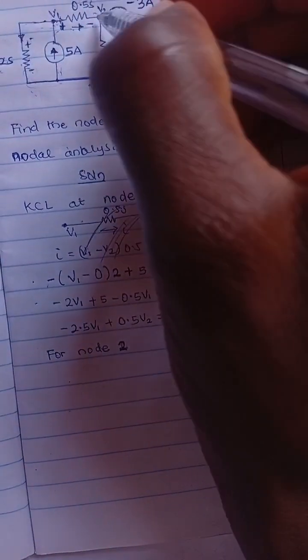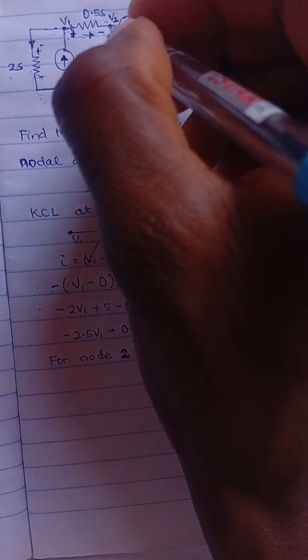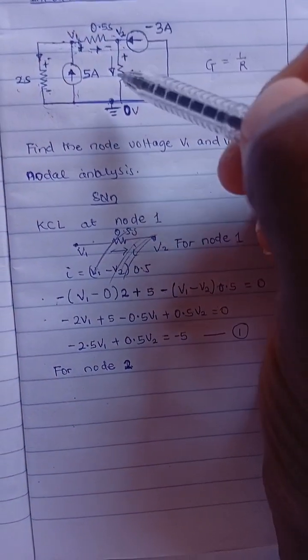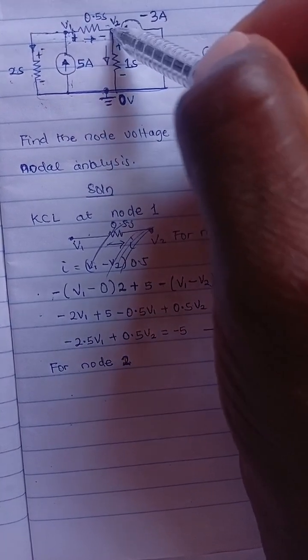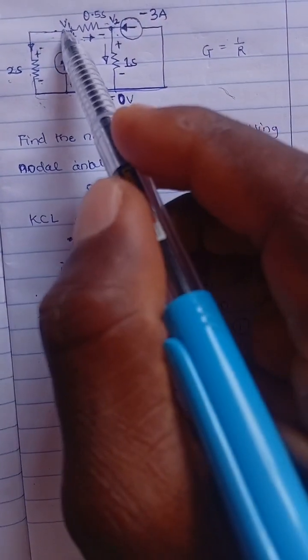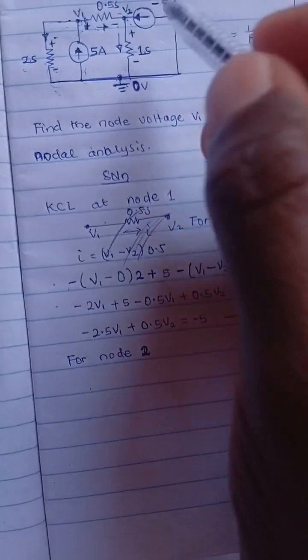we would have current entering, minus 3 ampere is entering. Then V1, and then ground: this is the positive side and this is the negative side. That means current is leaving through this place, right? Current is leaving from V1 to ground, and then we've already established that a current was flowing from V1 to V2 initially. So we take that into consideration.